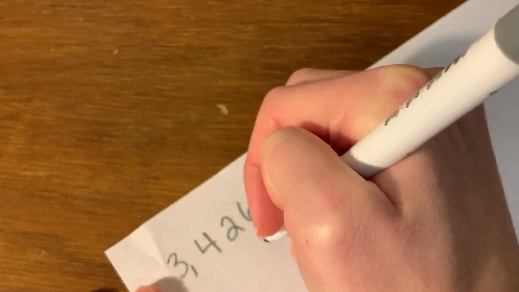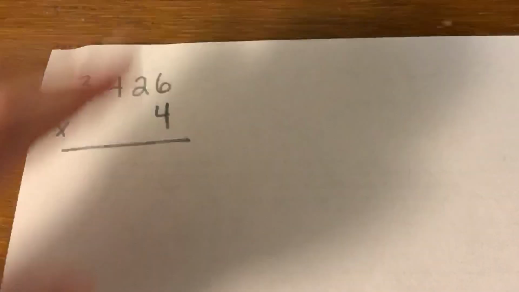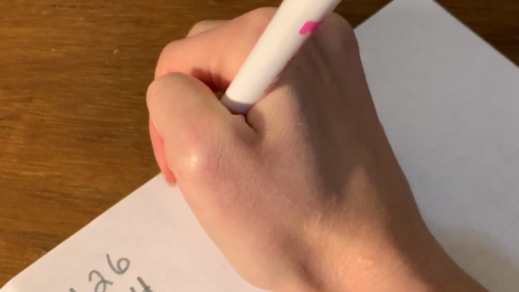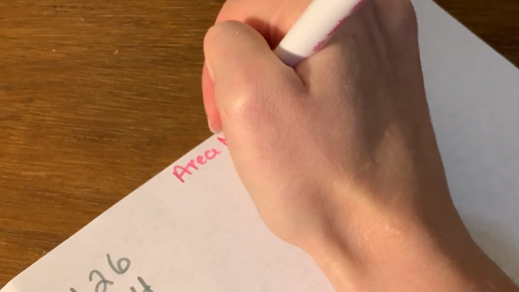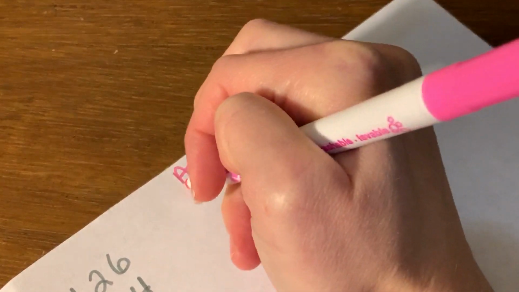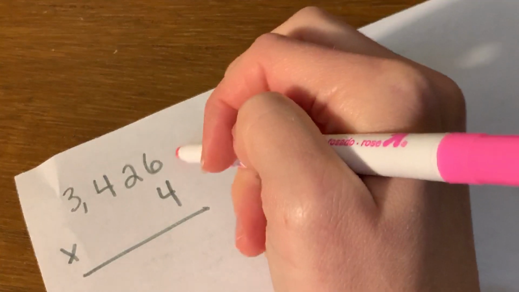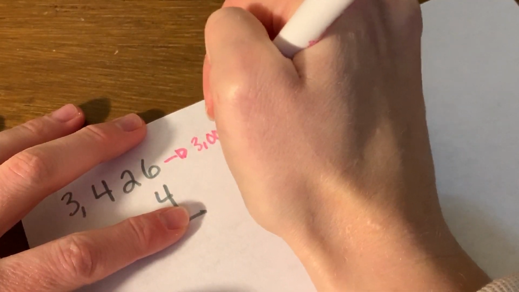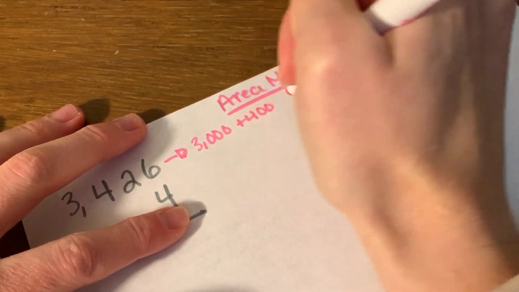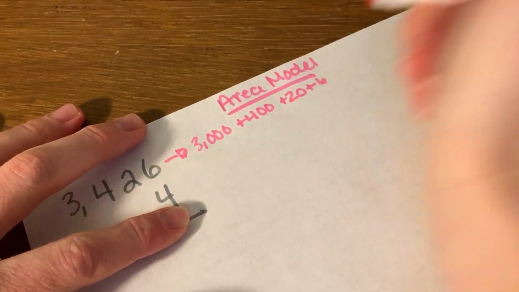3,426 times 4. And we are going to use all three methods. So get some different colors out. And we're going to go ahead and use area model first. So with the area model, we are going to break this down into expanded form. So we have 3,000 plus 400 plus 20 plus 6.